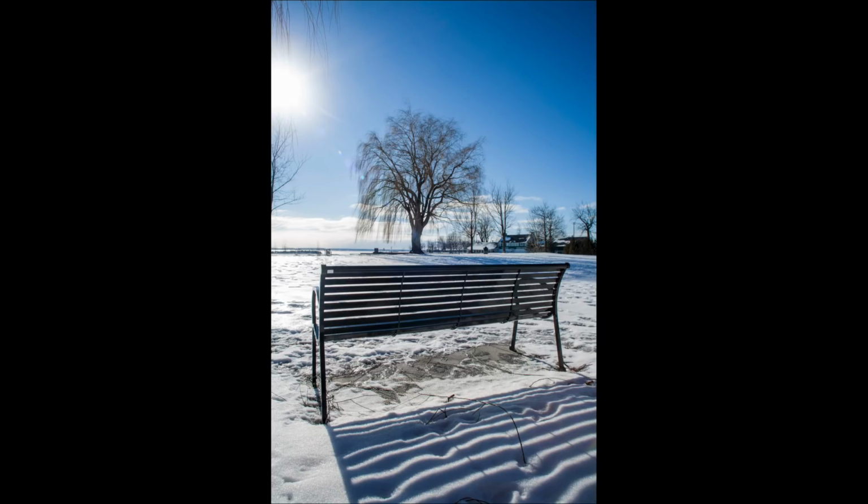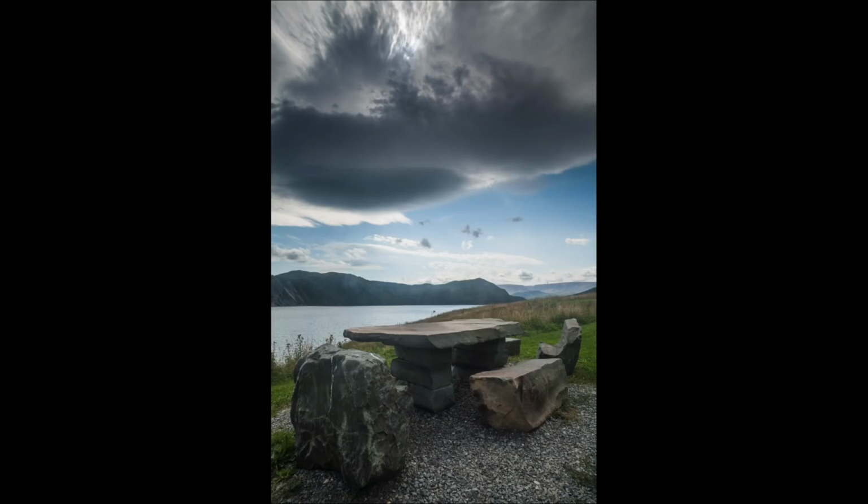Solitude. A bench alone in the winter, definitely alone. Same thing here. By water's edge, a stone table and benches. Benches made of stone, a table made of stone. But it's the surrounding. I mean, there's just nobody around. This is definitely solitude. And with the heavy cloud hanging overhead, that doesn't hurt either.